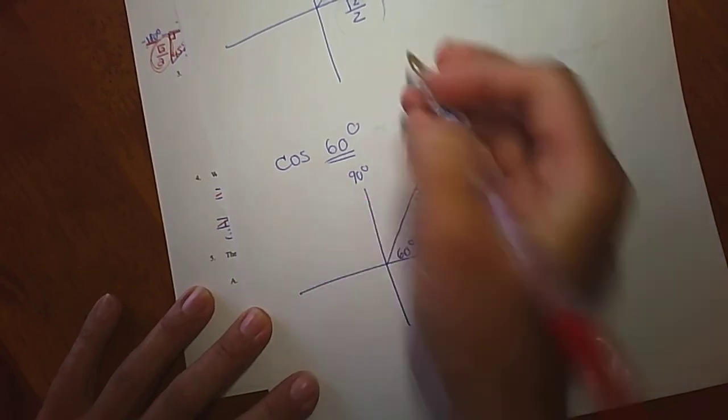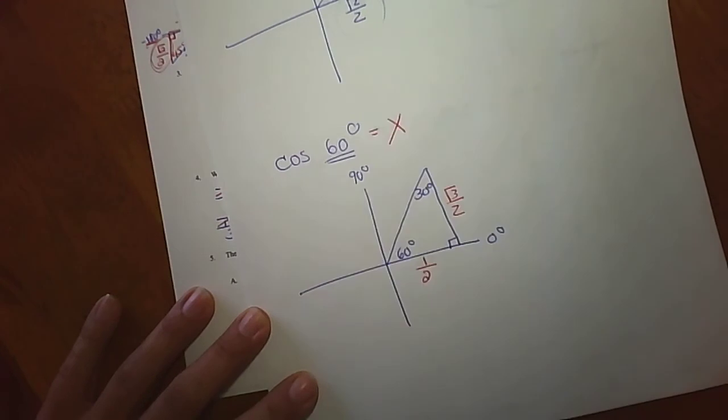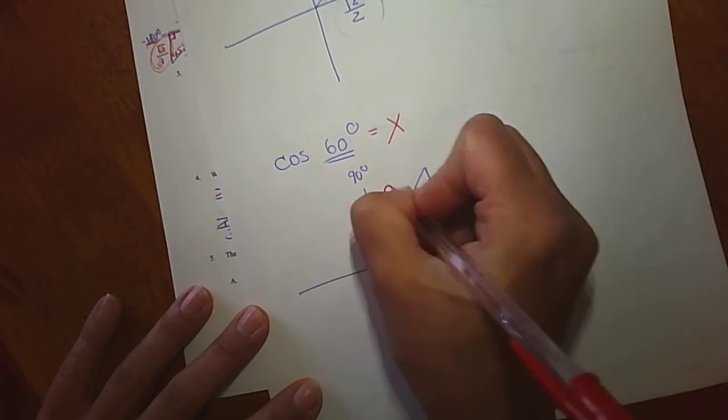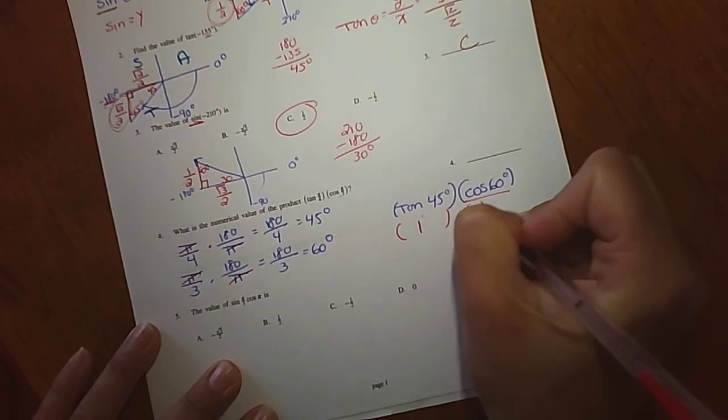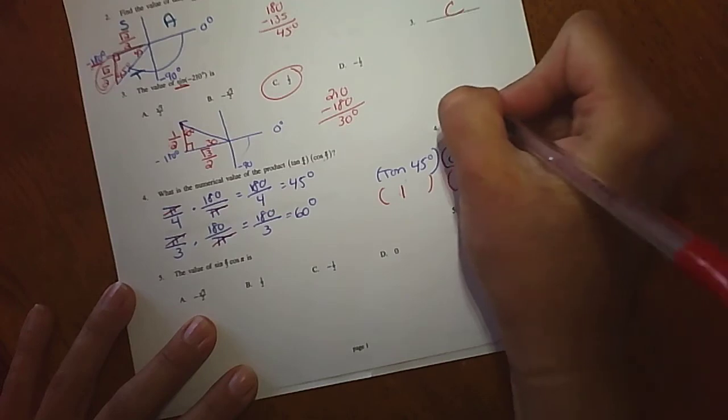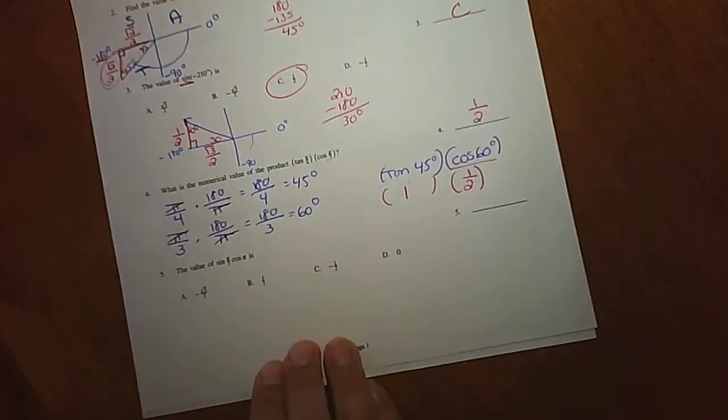Now, cosine is x. Which fraction is on the x-axis? That would be a half. And because we're in the all quadrant, it's positive a half. So that means I'm going to put a half there. So what's 1 times a half? That answer is a half.